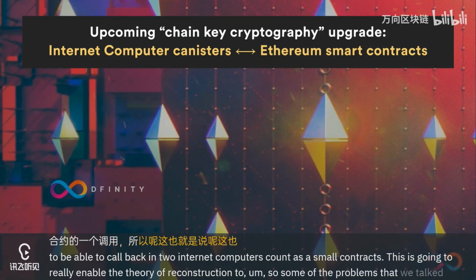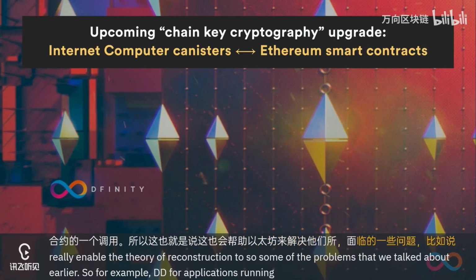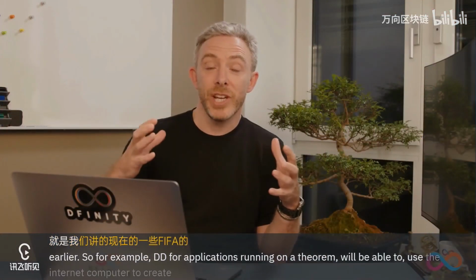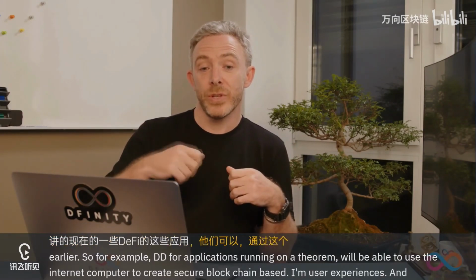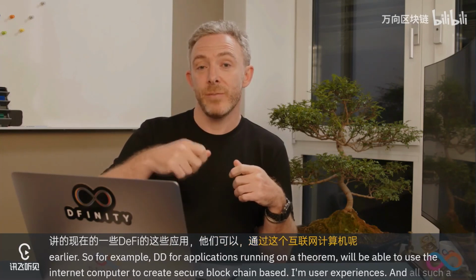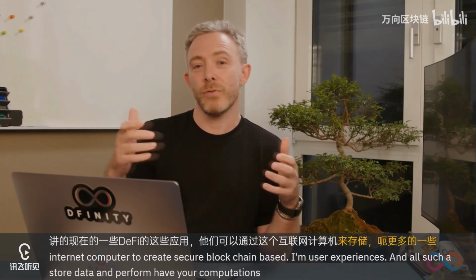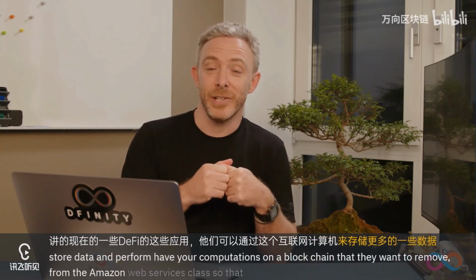So for example, DeFi applications running on Ethereum will be able to use the internet computer to create secure blockchain-based user experiences, and also to store data and perform heavy computations on a blockchain that they want to remove from the Amazon Web Services cloud. So that's incredibly exciting too.